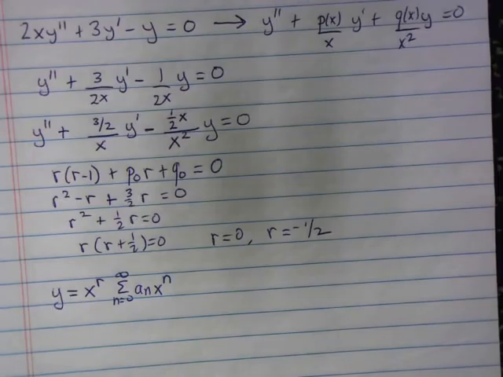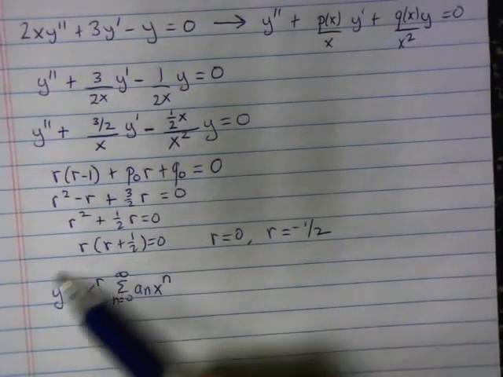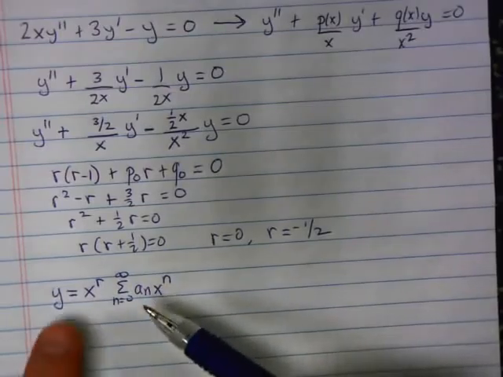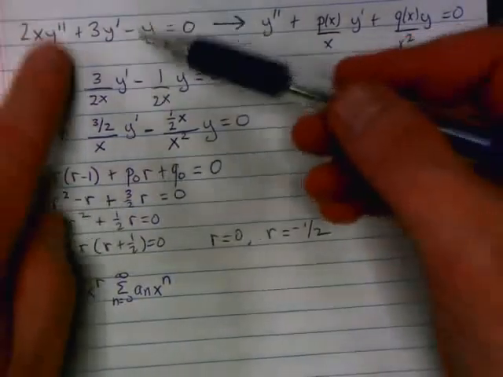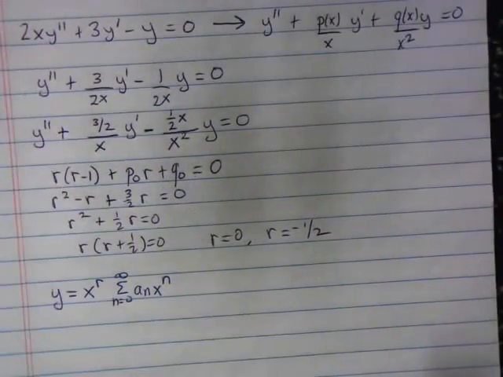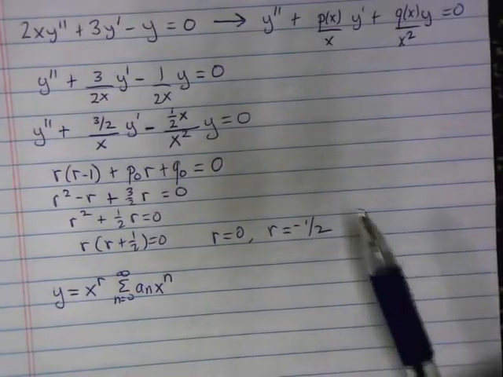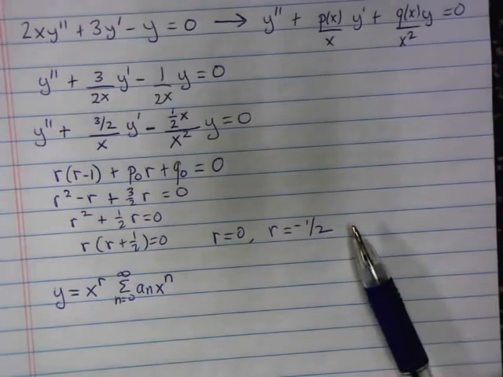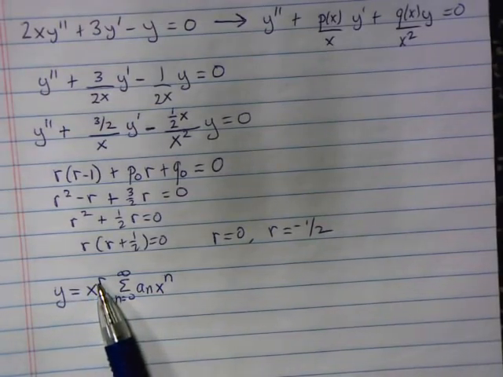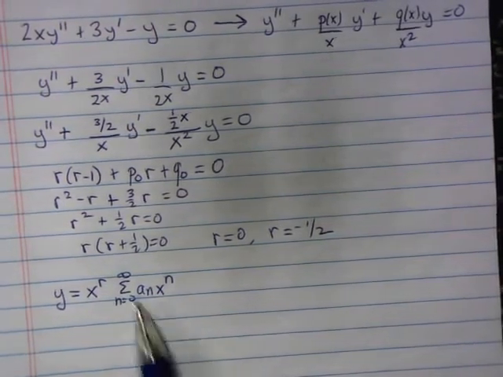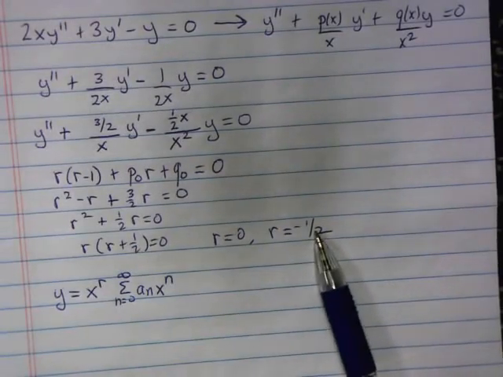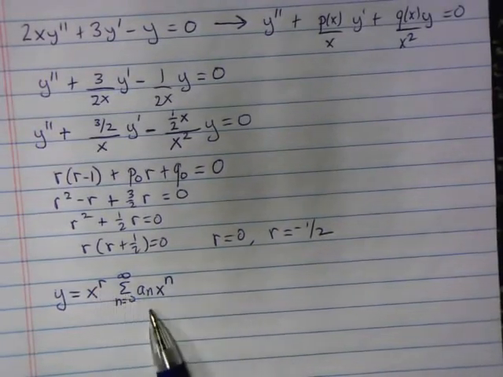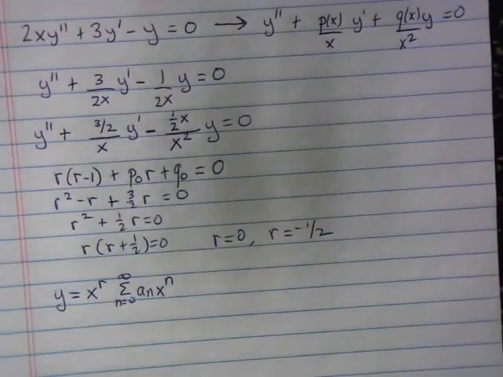What I'm going to do is deal with the power series once. I'll take my derivative, I'll take my second derivative, I'll plug everything in, and then later on I'll plug in r equals 0, and later on I'll plug r equals negative 1/2 in. That way I only have to do it once. If I start with r equals 0 here, then I have to take the derivative, take the second derivative, plug it all in. And then if I plug in r equals negative 1/2 at the beginning, I've got to take the first derivative, second derivative, plug it all in. I'd have to do all that work twice. I don't want to do all that work twice. I only want to do it once.